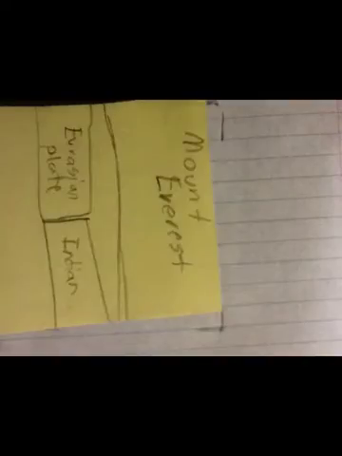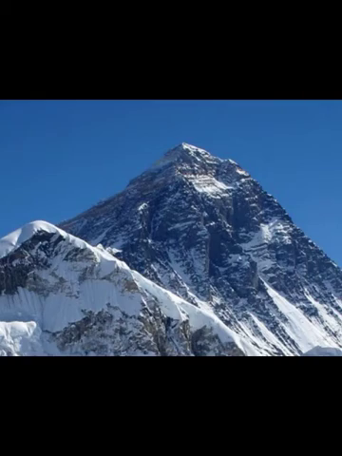This is Mount Everest. It was formed by the Eurasian Plate and Indian Plate coming together and building the Himalayas, from India coming over and hitting Asia. This is how Mount Everest was formed.